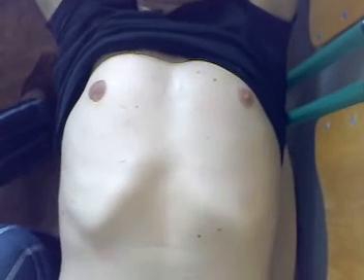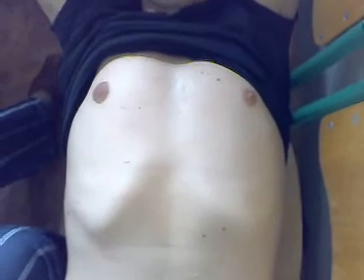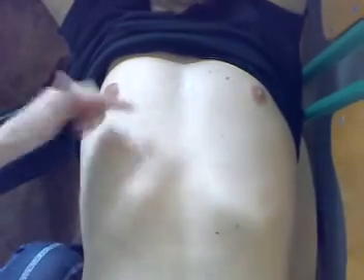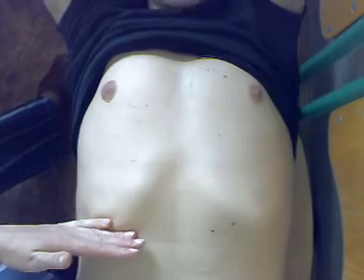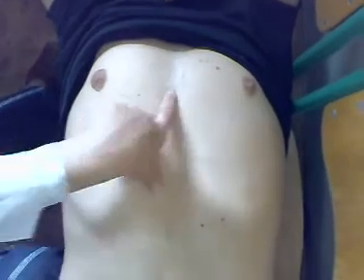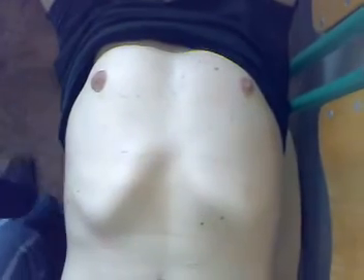Next, by Kurlov method, you have to determine all 5 points and 3 sizes, meaning show everything fully. Percussion by Kurlov method means determination of both upper and lower liver borders and determination of sizes along 3 lines.